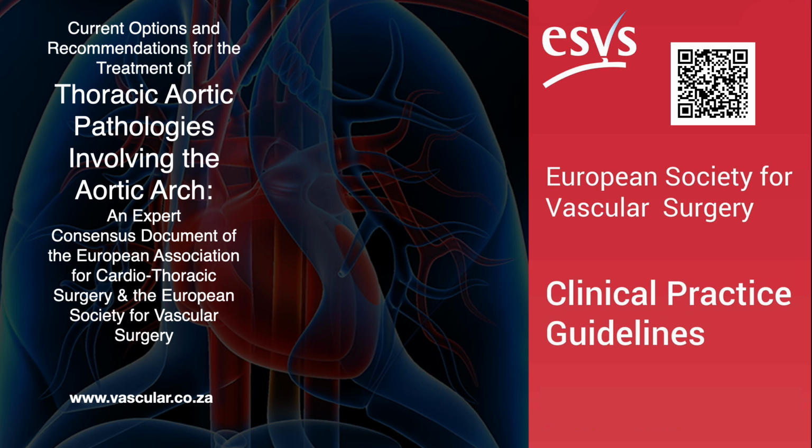What about the idea of making the holes for the branches during the procedure itself in a standard graft? That's called in situ fenestration. This is a very new, highly advanced, and still largely investigational technique. It involves using lasers or special needles to create holes in a standard TEVAR graft after it has already been deployed inside the aorta, and then stenting through those holes into the branch vessels.